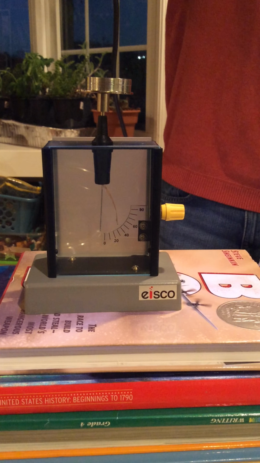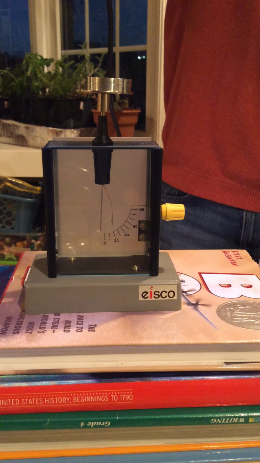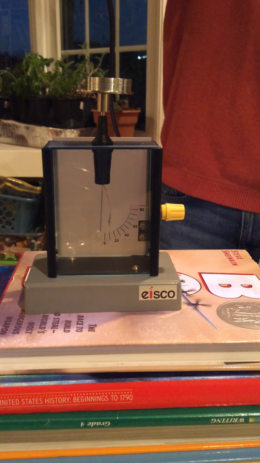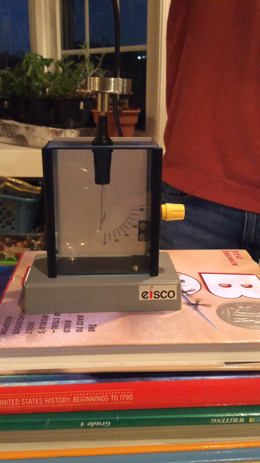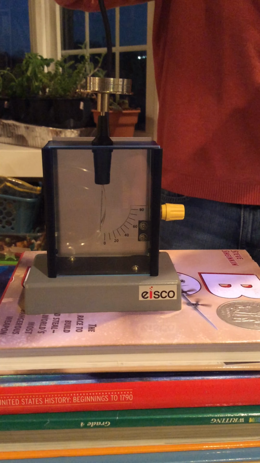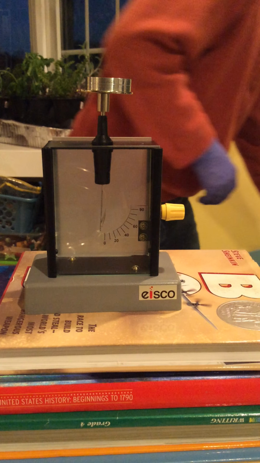Even though this is low intensity, it is still moving, as you can see. Moving slowly but surely. It's moving slower than with high intensity, but it's moving. And now it has touched. Is it fully discharged? All right. Yes, it is. There we go.